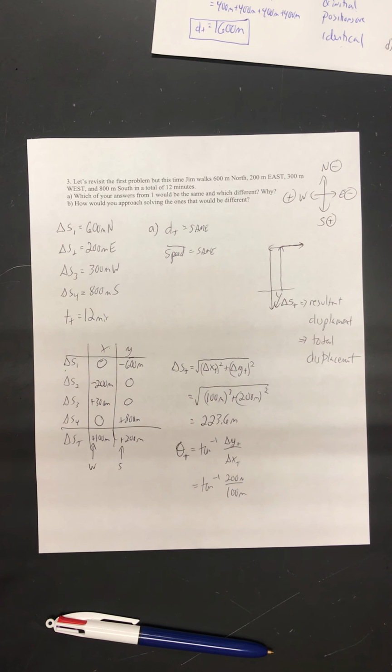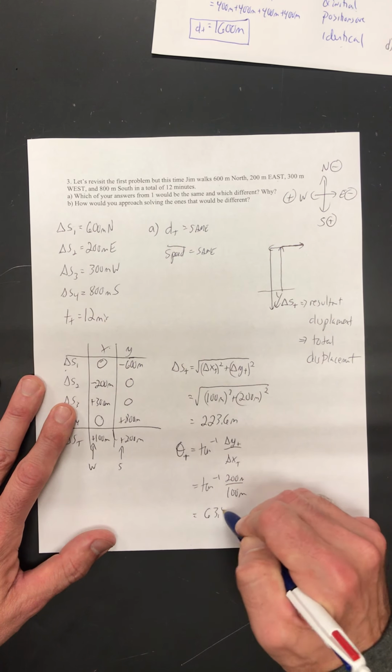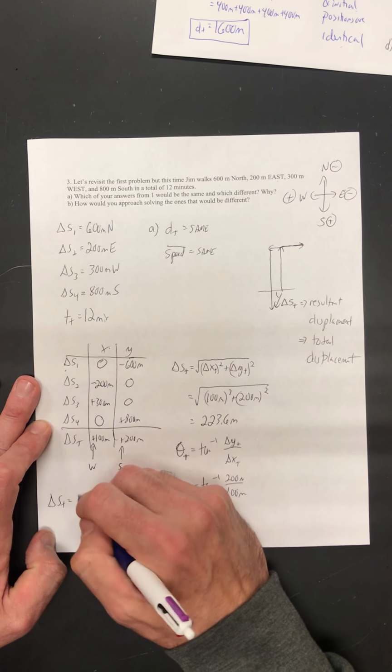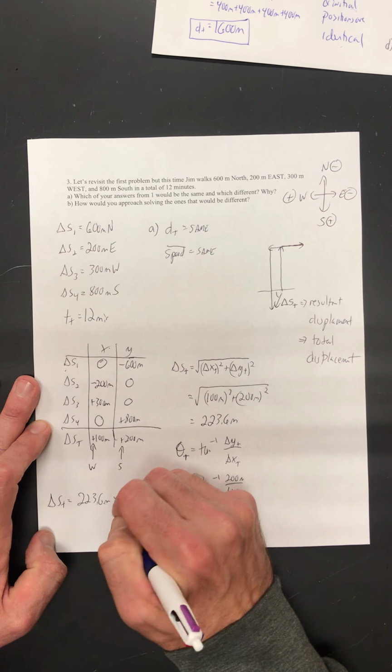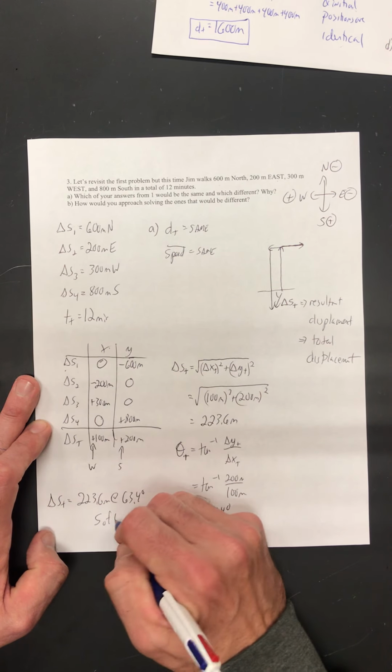This thing is in radian mode, so let's turn that into degree mode. Inverse tangent of 2, and I'm getting 63.4 degrees. Therefore, my final answer is the total displacement is 223.6 meters at 63.4 degrees south of west.